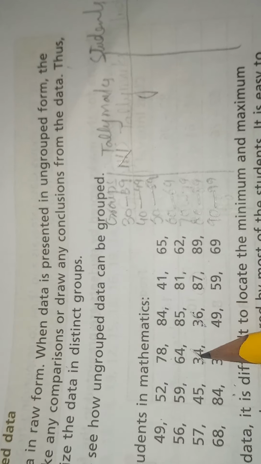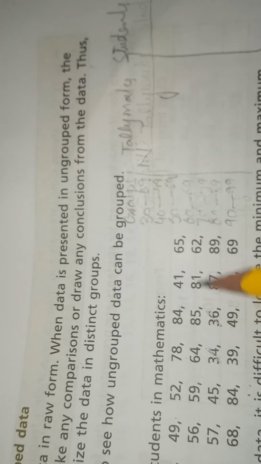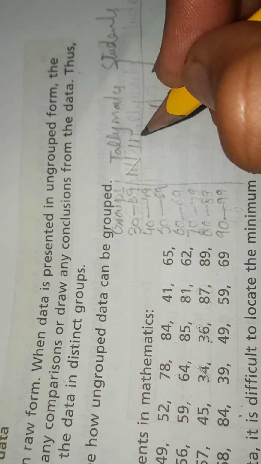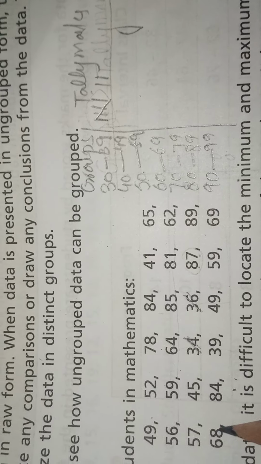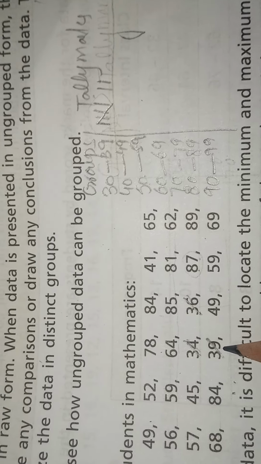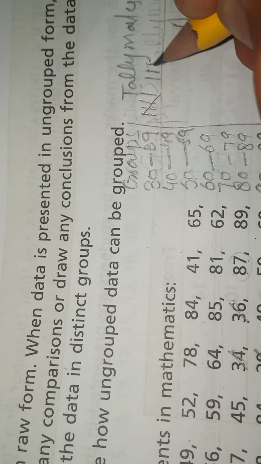Now come to the other numbers. There are 2 numbers below 39, so we will draw 2 more lines. And then here is another number, that is 39, so we will draw another line. Now these lines are very easy to count. These are the 5 lines and these are the 3 lines. 5 plus 3, 8 lines.